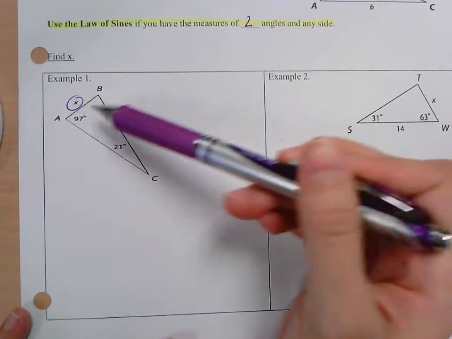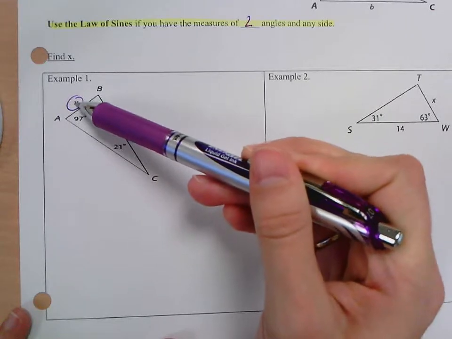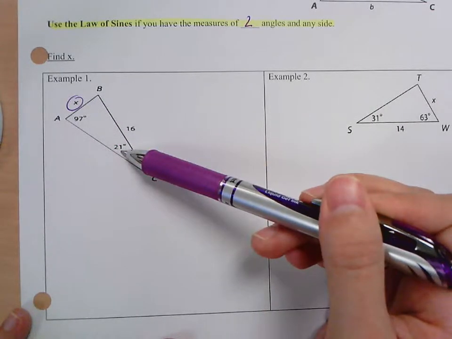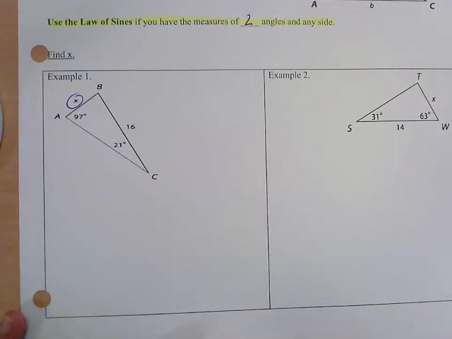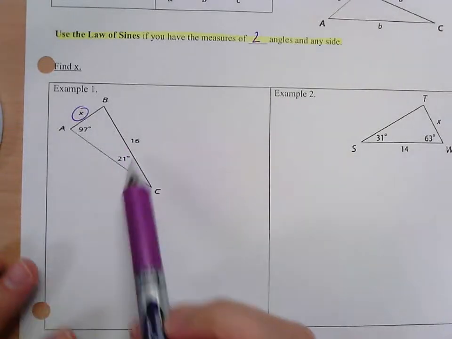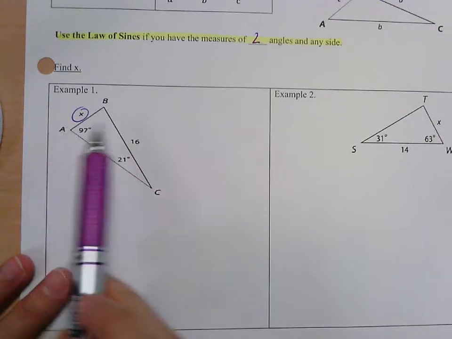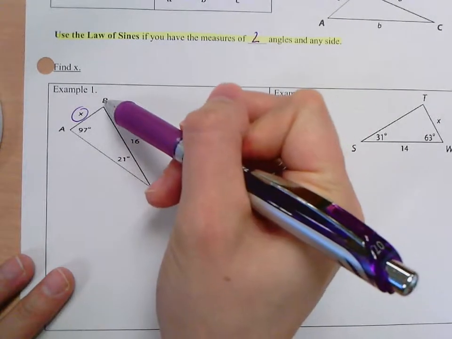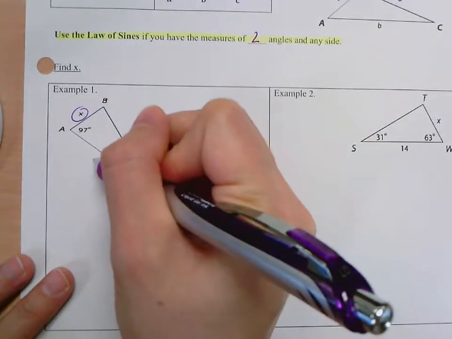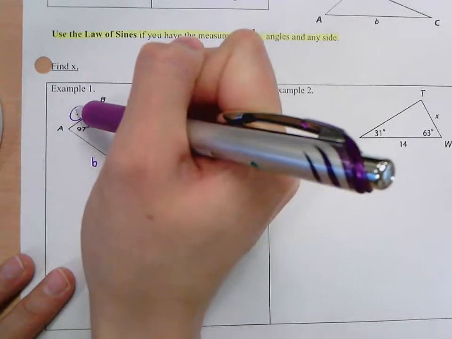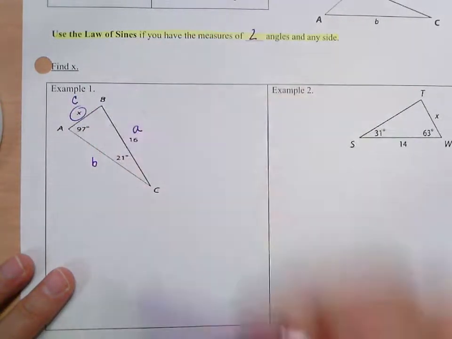You need whatever side you're trying to find, you need the angle that is opposite that side, and then you need at least one full ratio. If I label my sides, this is angle A, so this side would be little a. Then I have angle B opposite that. The side that isn't listed at all is side b, and then angle C, the side I'm looking for, which is x, is little c.